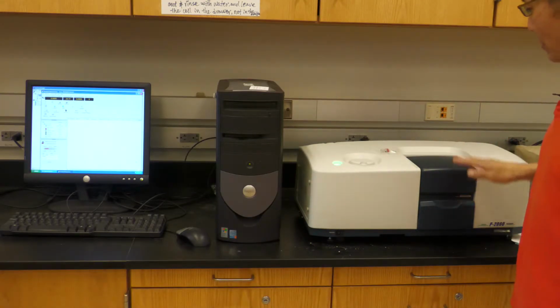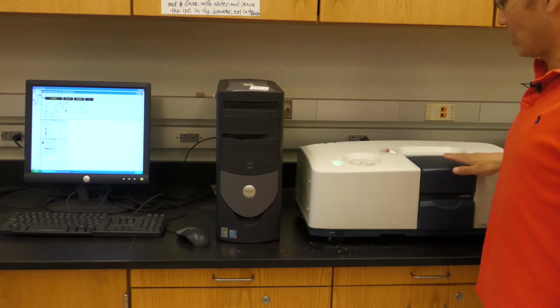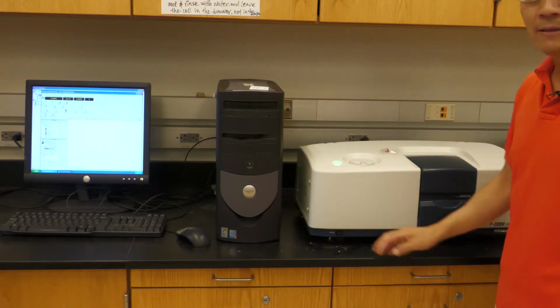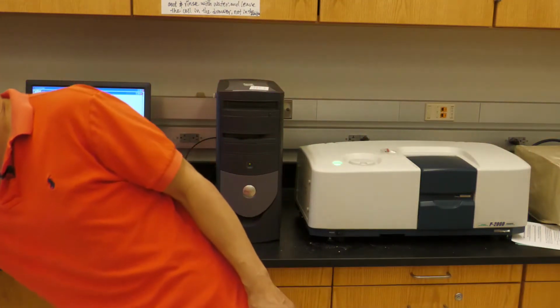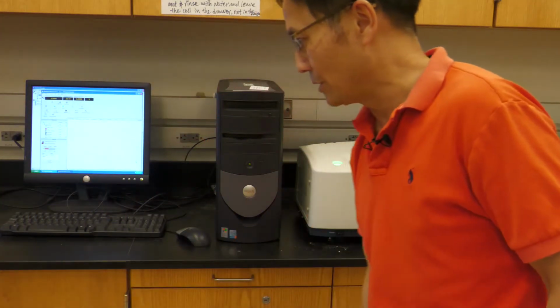The instrument we will use is this one. It's called a polarimeter, okay? So what is the general idea? What is the physical background of this one? Let me explain the physical background to you.